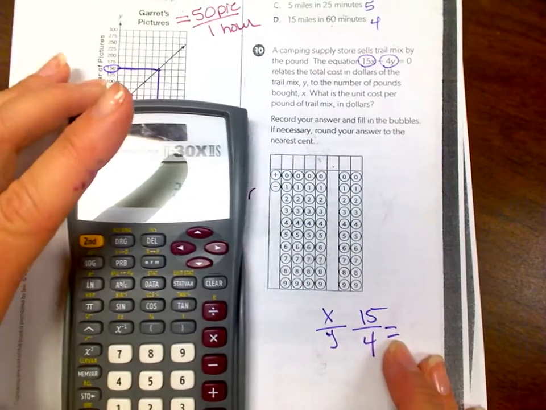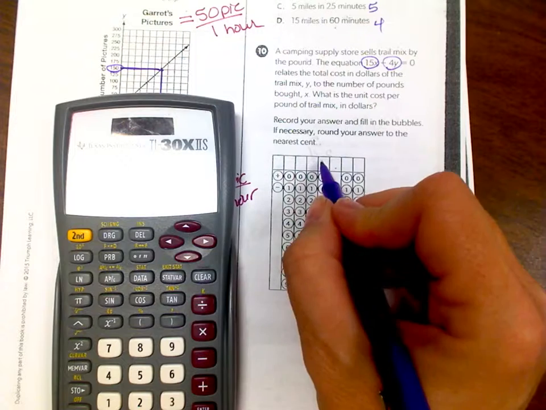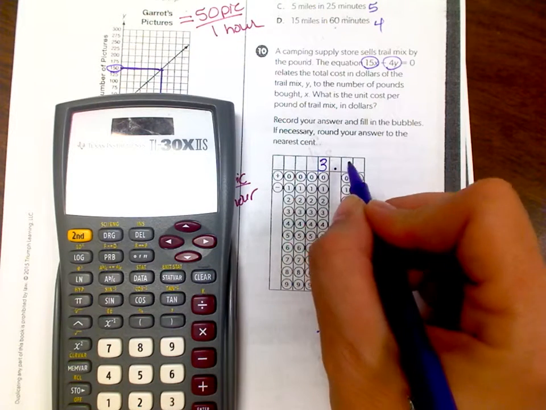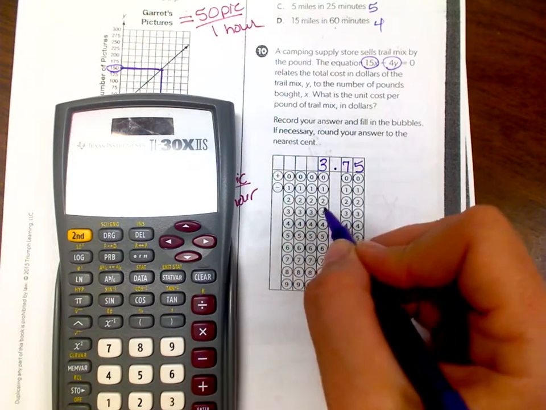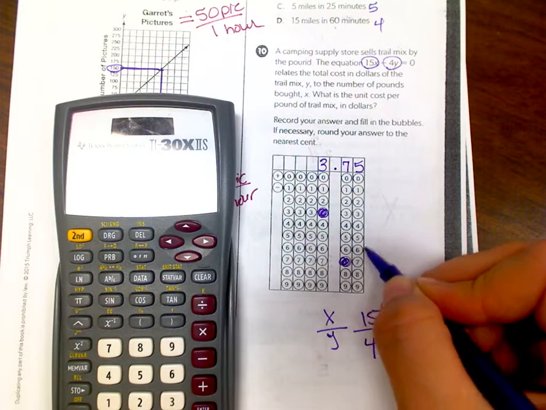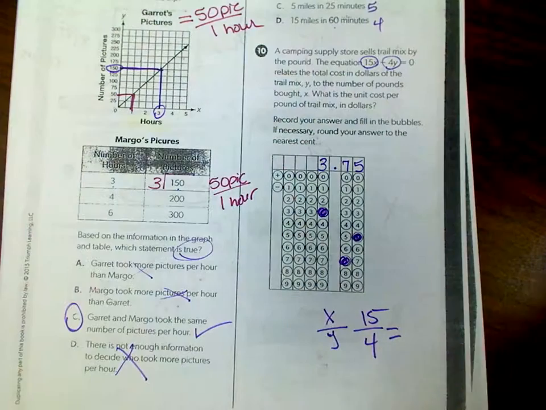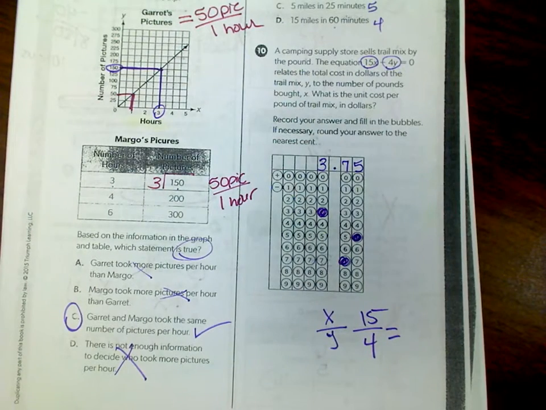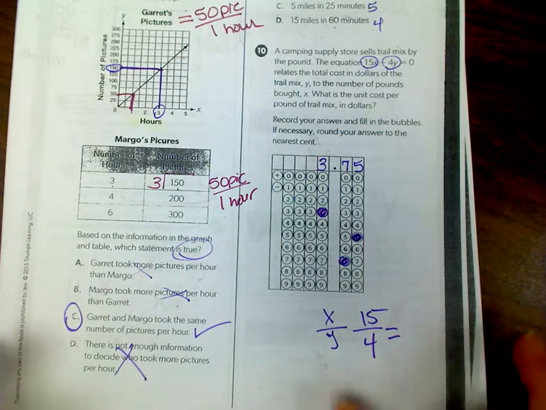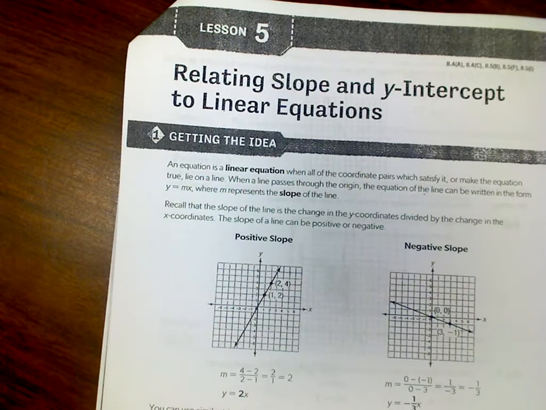Make sure on these bubble sheets you put in your proper place value. So 3.75. Make sure you go down and you color in the appropriate number. And that's the first chapter that we're going to go over, the first lesson. Next lesson will be over lesson 5, relating slope and y-intercept to linear equations.